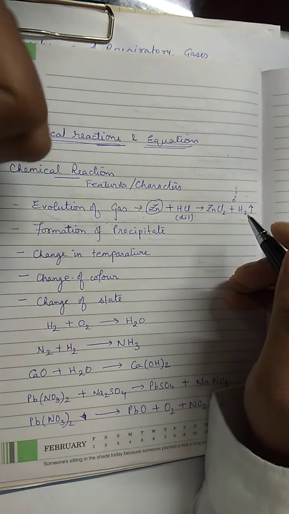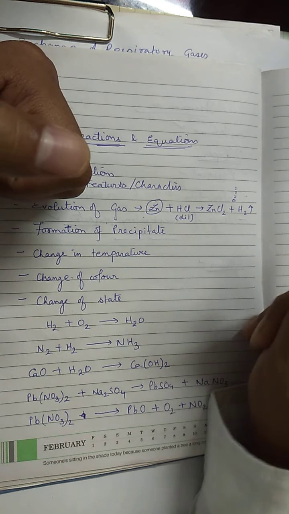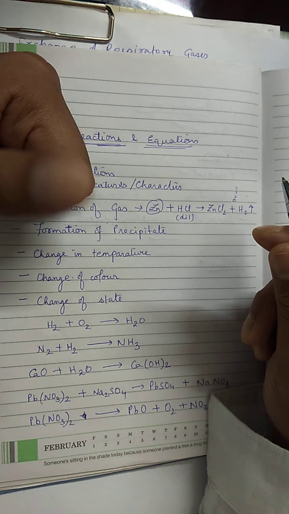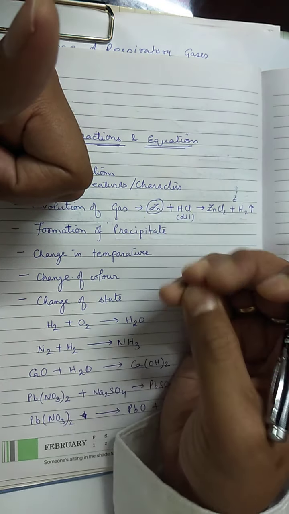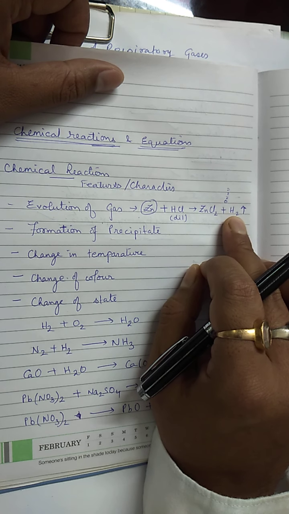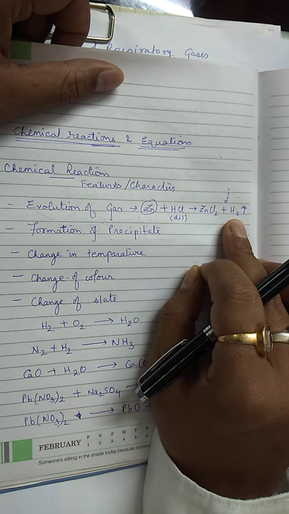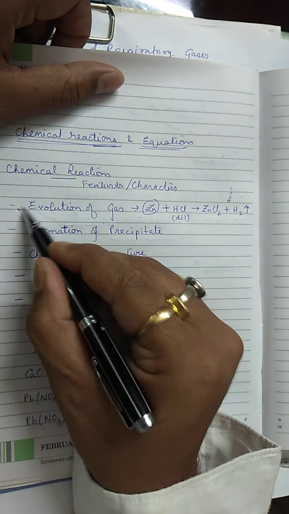Now if you close the mouth of the test tube with your finger and bring a burning matchstick, you open the thumb and put the matchstick into that test tube, that gas will burn with a popping sound. That is the characteristic of hydrogen gas, that it burns with a blue flame and pop sound. So this is an example of evolution of gas.